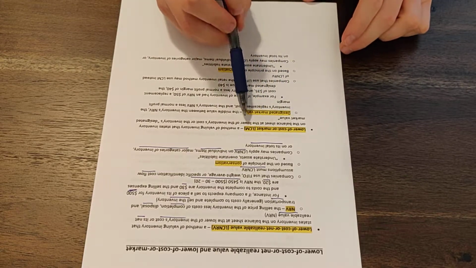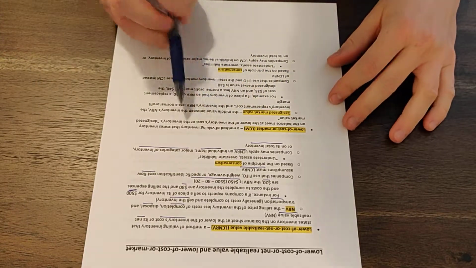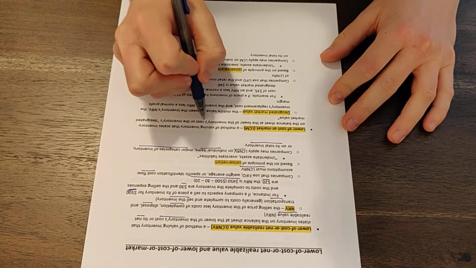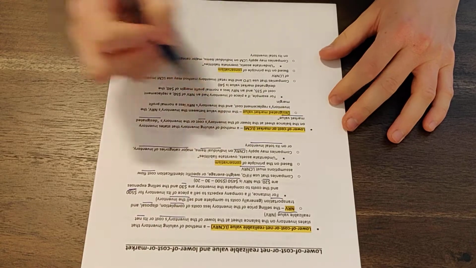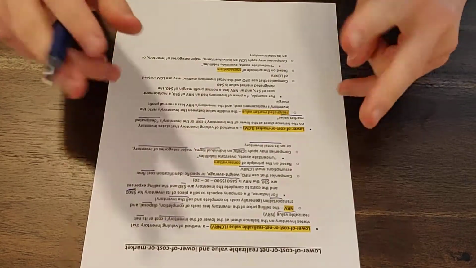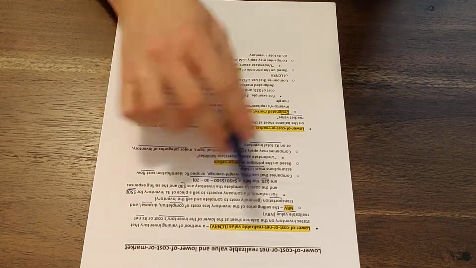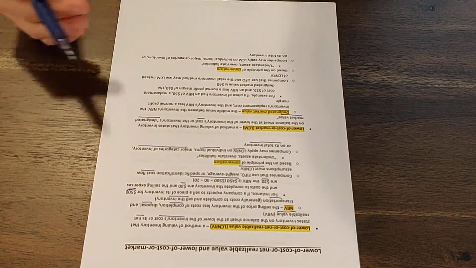LCM, lower of cost or market. This is a method of valuing inventory that states an inventory on the balance sheet at the lower of the inventory's cost or the inventory's designated market value. The designated market value is the market, basically, so it's the lower of the cost or the market. It's kind of the same thing as above. It's kind of in the name what we're doing.